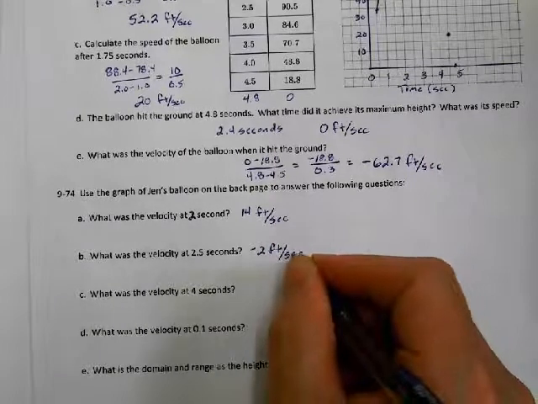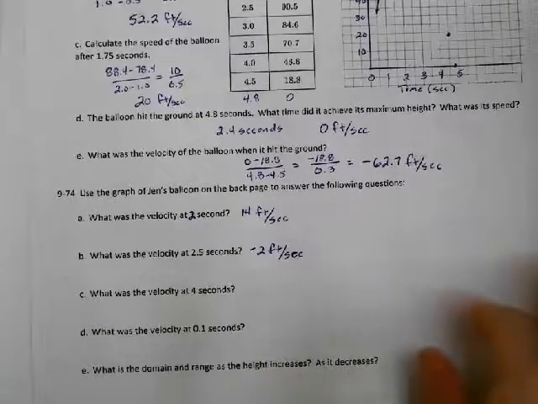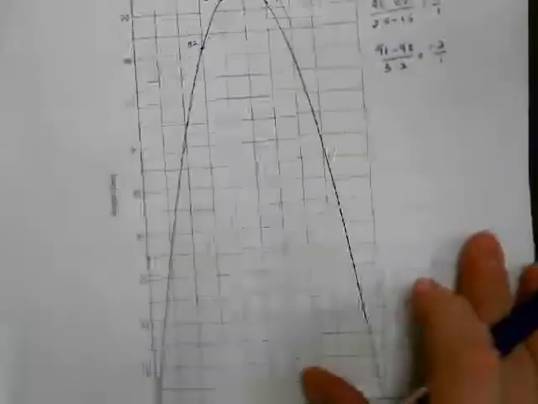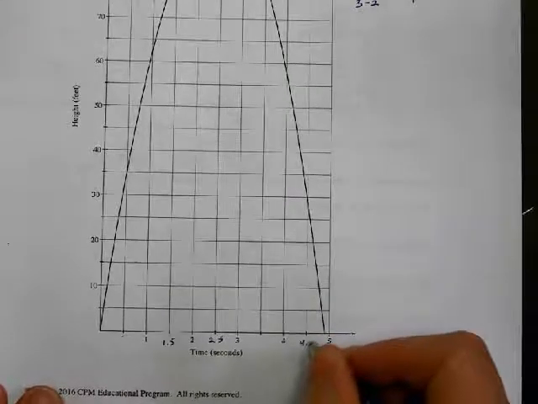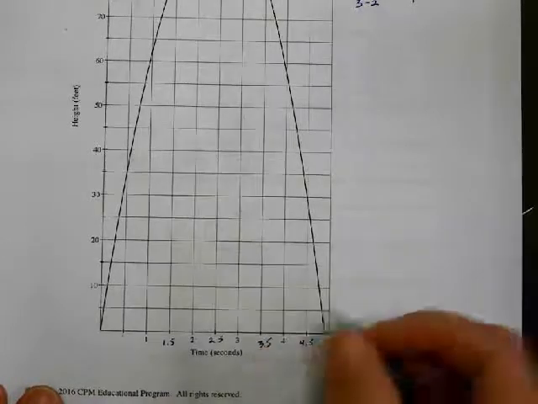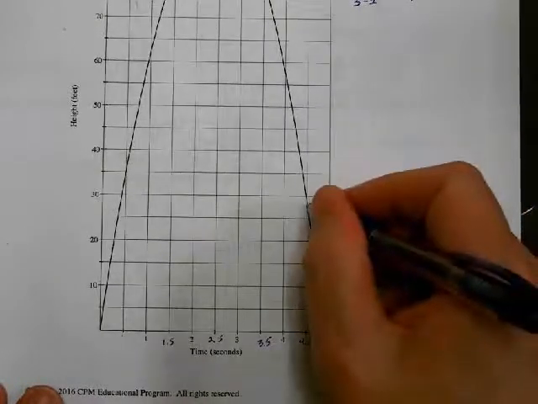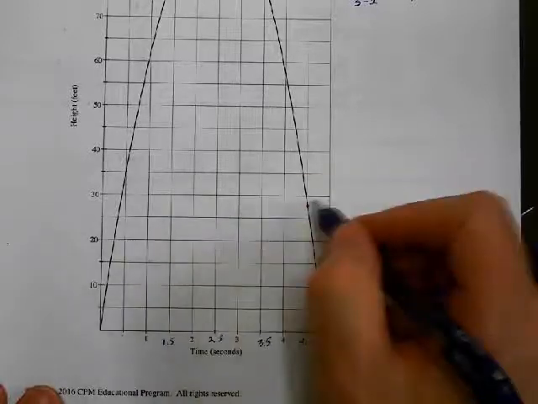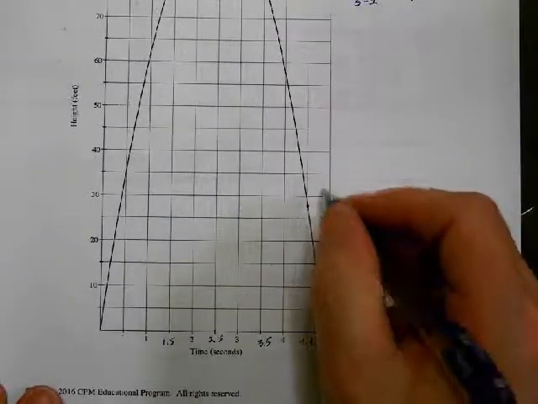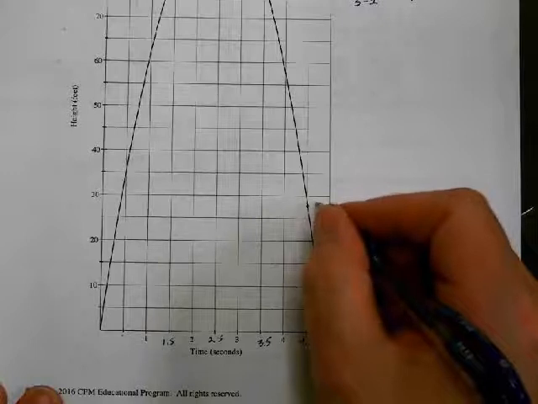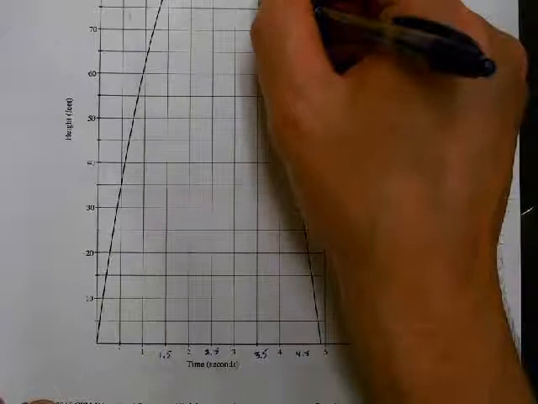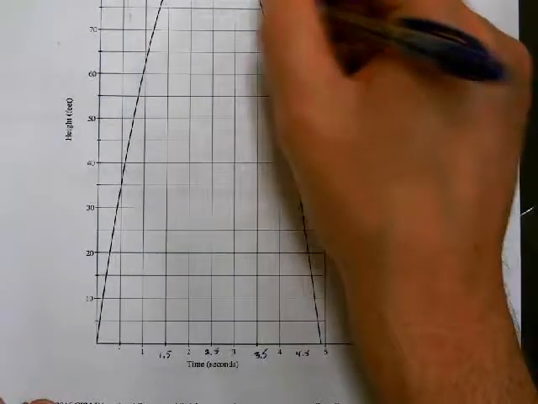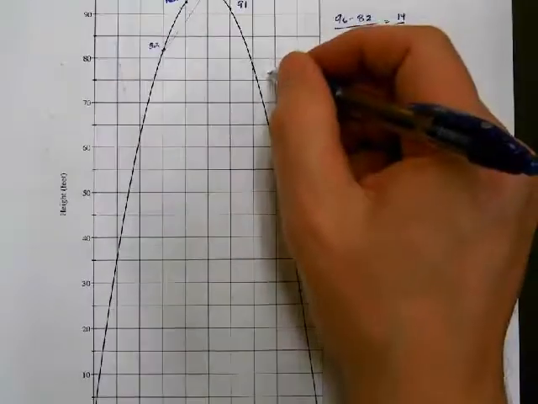All right, 4 seconds. So here's 4 seconds over here. That means I'm going to look at 4.5 seconds and 3.5 seconds. So here's 4.5 seconds. Let's call that 28. And then way up here, let's call that, how about 78? How do you feel about that?